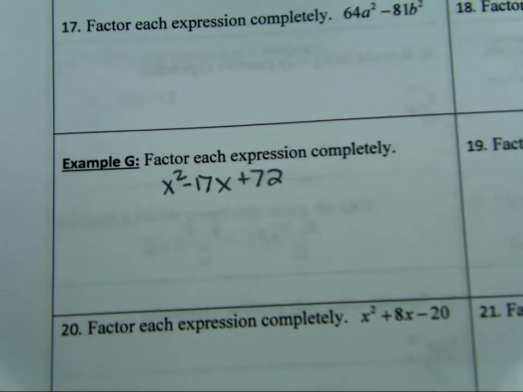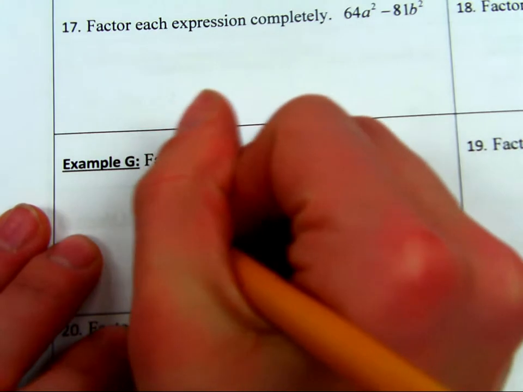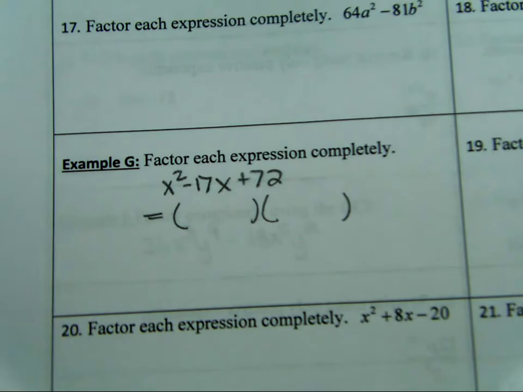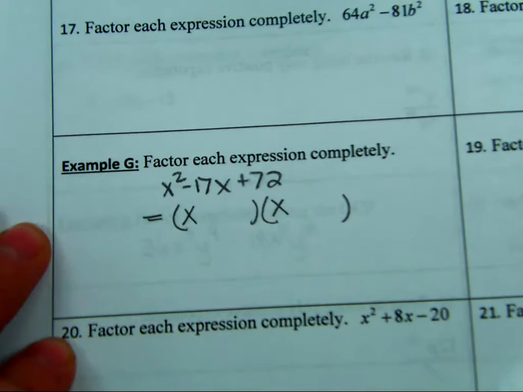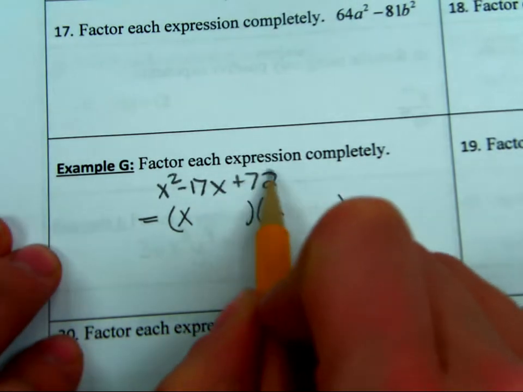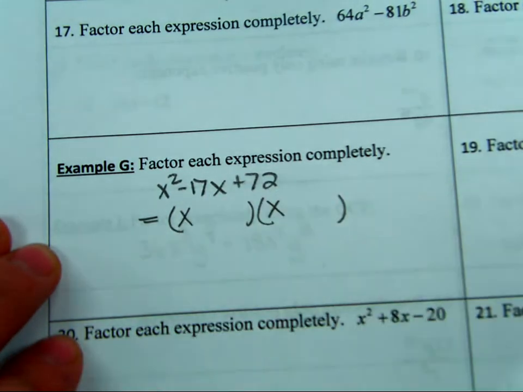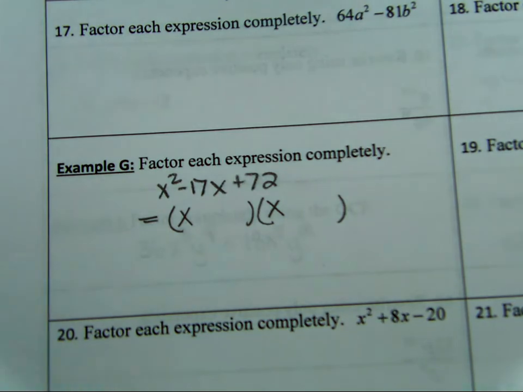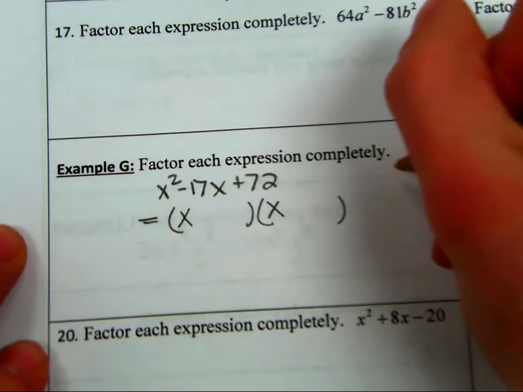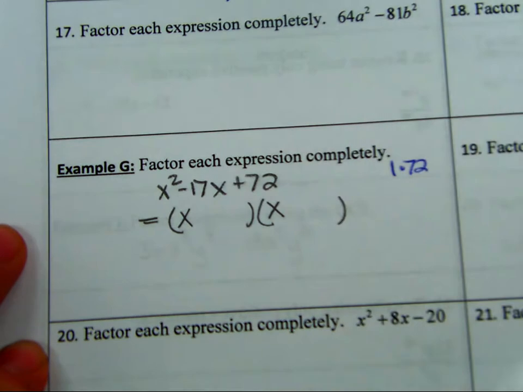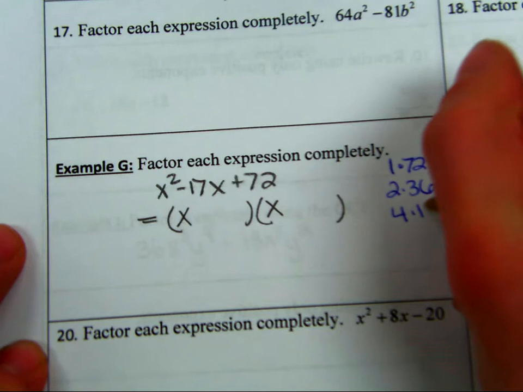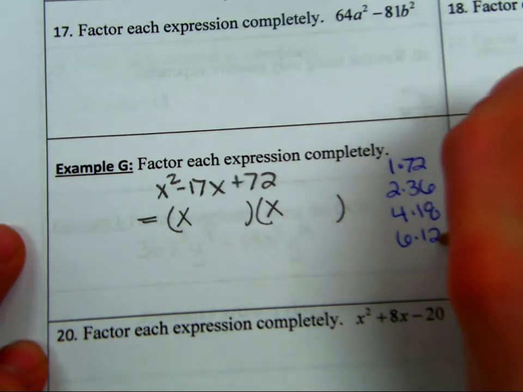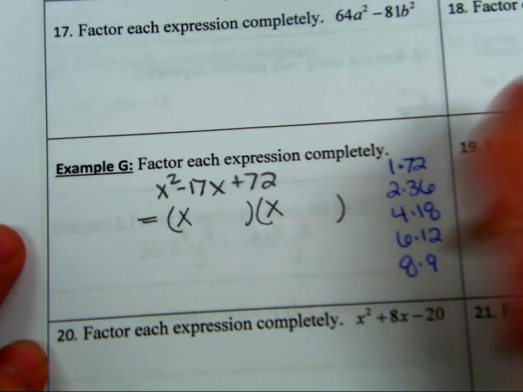Example G says factor each expression completely. If we were going to factor that, we should split it into two sets of parentheses. You can split the x squared into x and x. Then you need to think about numbers that multiply to 72, but also add to negative 17. So I think it would be wise to make a list of numbers that multiply to 72: 1 times 72, 2 times 36, 4 times 18, 6 times 12, and 8 times 9.